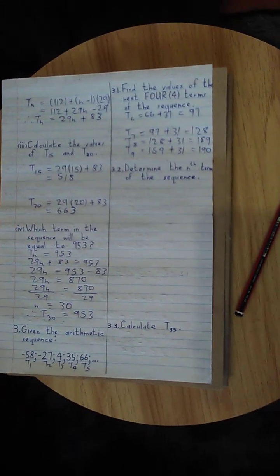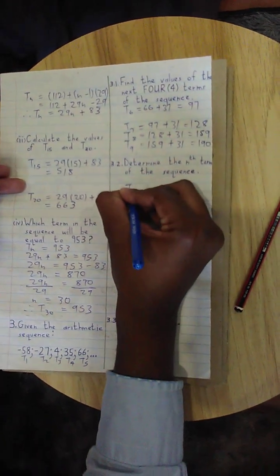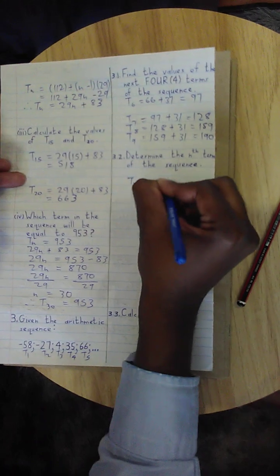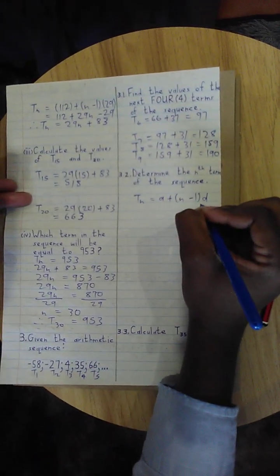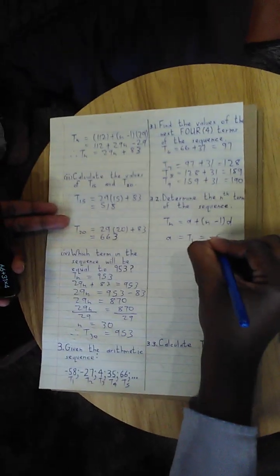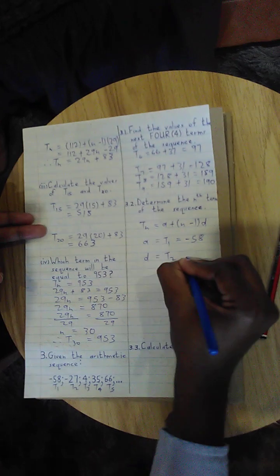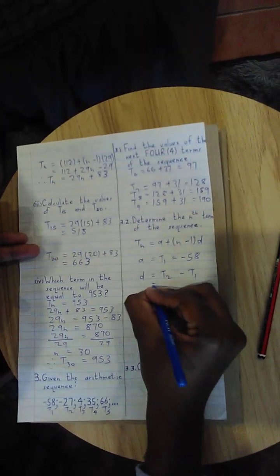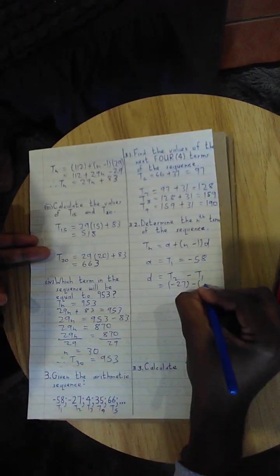3.2 states, determine the nth term of the sequence. So as usual, we start with the formula. Tn is equal to a plus n minus 1 d. a is T1, which is negative 58. d is T2 minus T1, which is negative 27 minus negative 58.